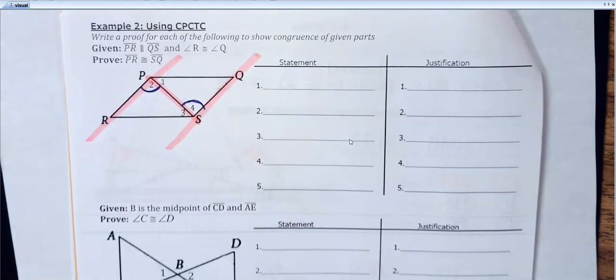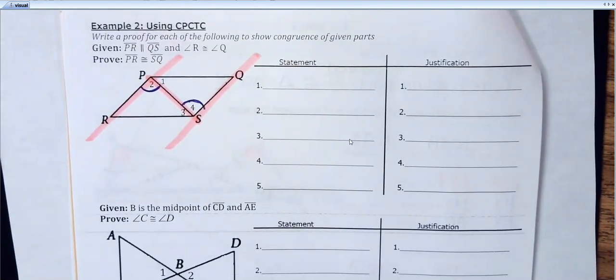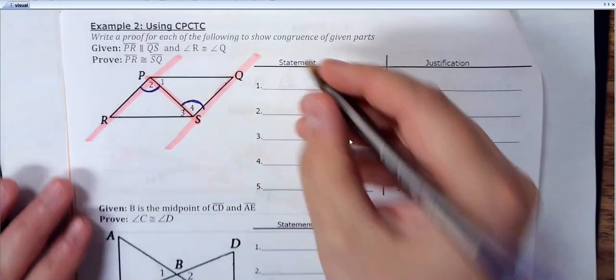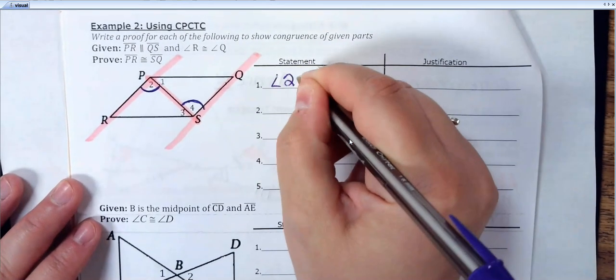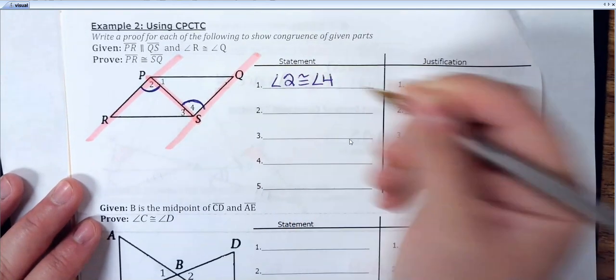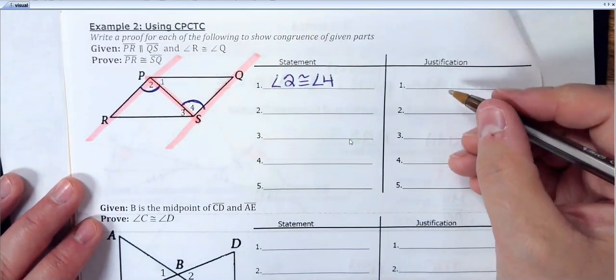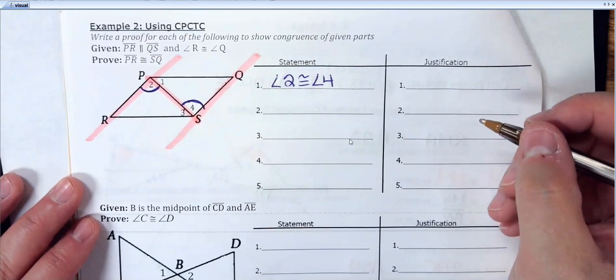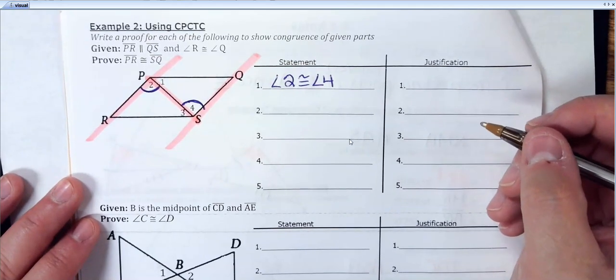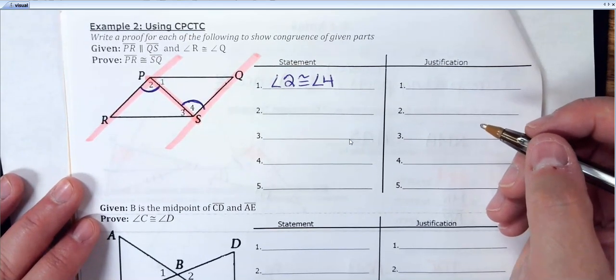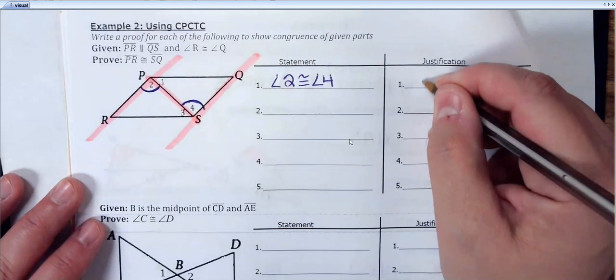You cannot have angles 1 and 3. If I wanted angles 1 and 3, it would have to be that the top and bottom were parallel, and I don't have that given to me. So just those two angles. And so I'm going to go ahead and write that over here. Angle 2 congruent to angle 4. What would my justification for that be? What kinds of angles are those from the parallel lines? Yes, ma'am. Alternate interior angles.